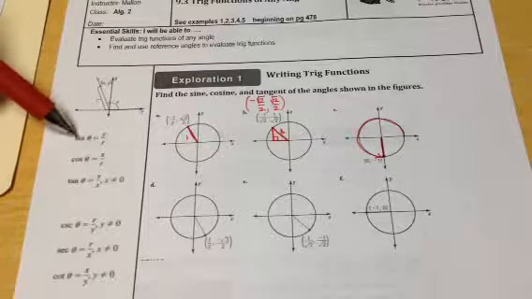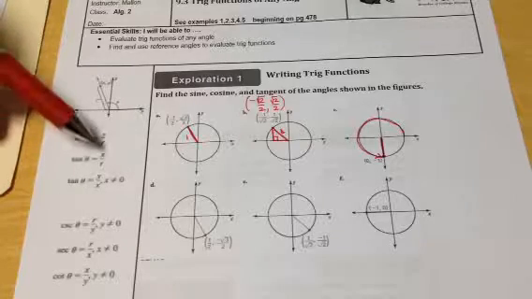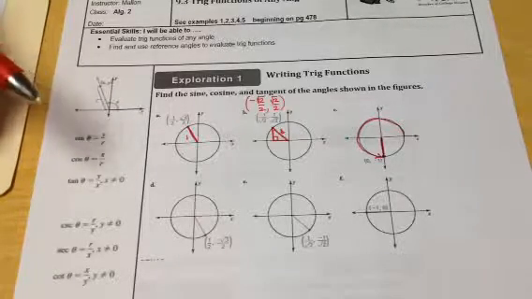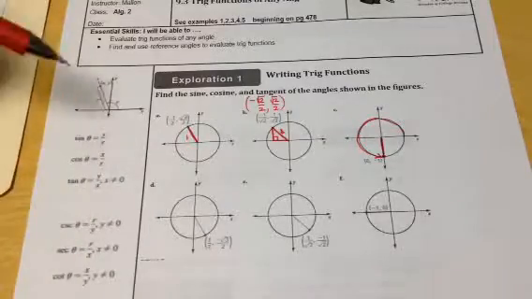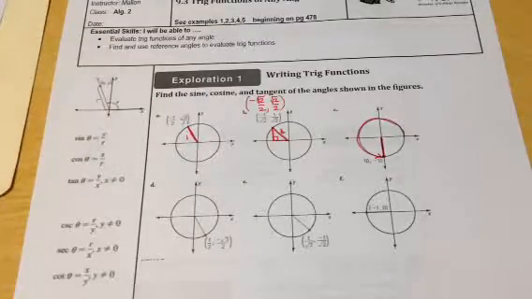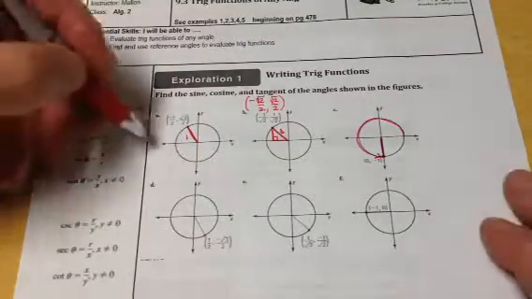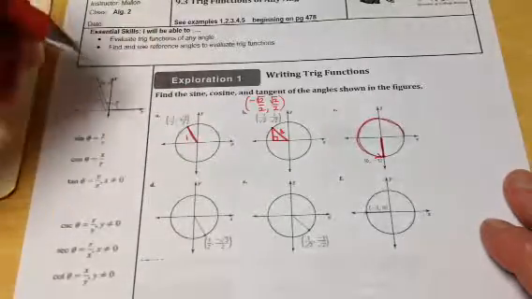So sine is y over r, cosine is x over r, and your cofunctions have r on top, but once again, r in all of these circles is 1. So it makes it easy. So I'm going to list in order sine, cosine, tangent as we go across.